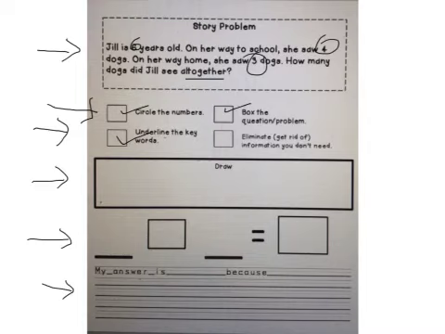Jill is 6 years old. On her way to school, she saw 4 dogs. On her way home, she saw 3 dogs. How many dogs did Jill see altogether? Okay, they're asking me how many dogs Jill saw altogether. Not my best box, but it's just for me, so it's fine.